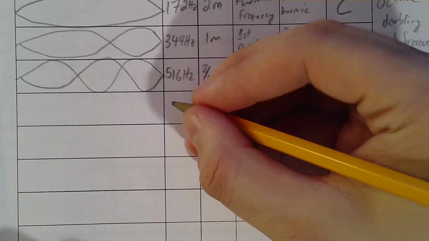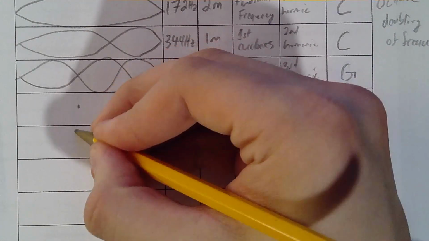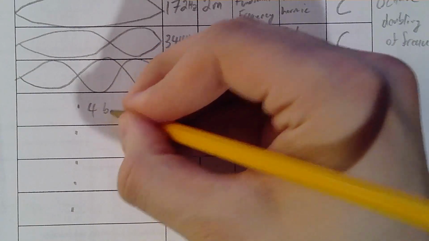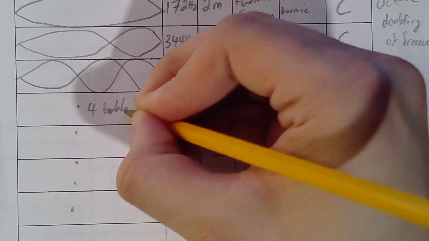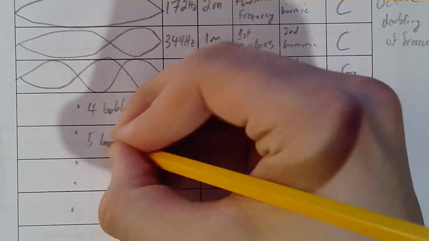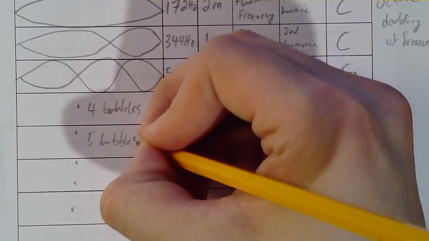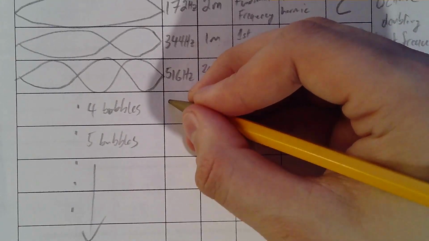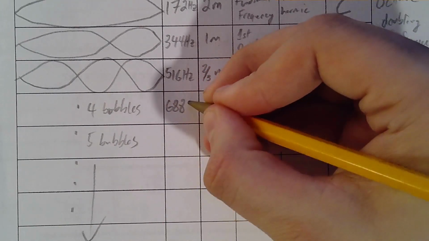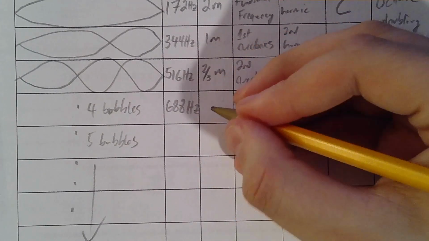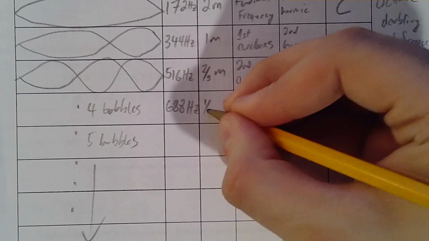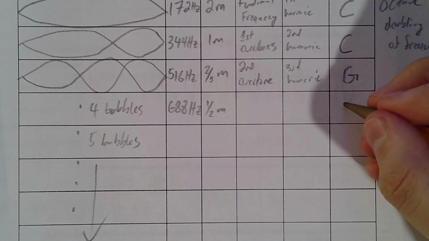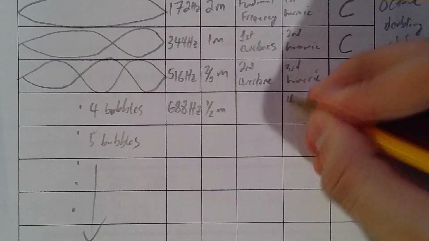This one is 4 times the frequency, and so on and so forth. This is 4 bubbles, 5 bubbles, and so on. This right here gives us a frequency of 688 hertz, 1/2 of a meter in terms of wavelength, and this will give us a C as the 4th harmonic.